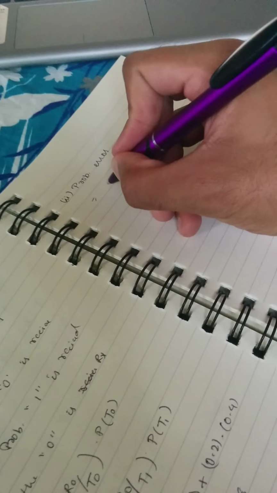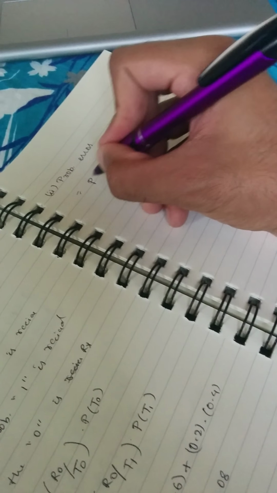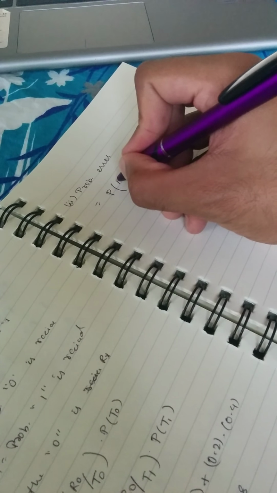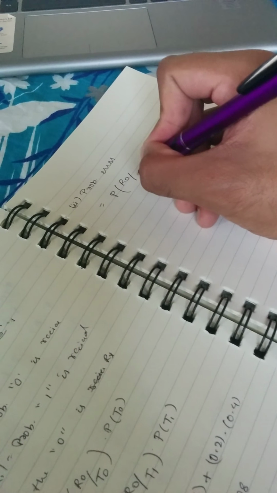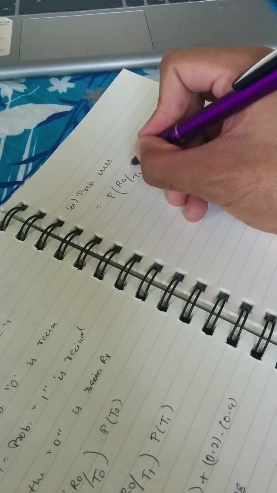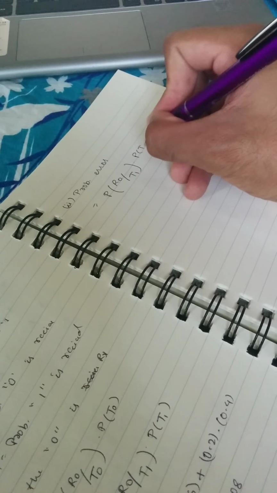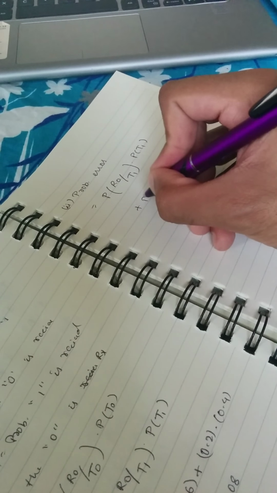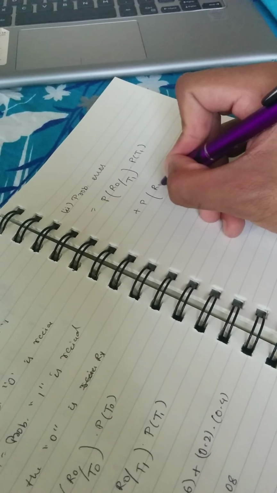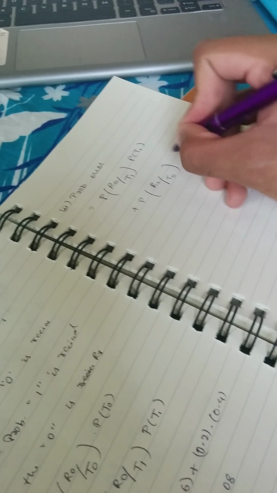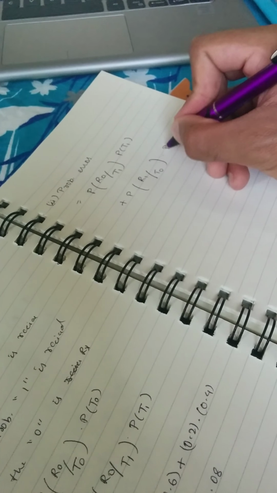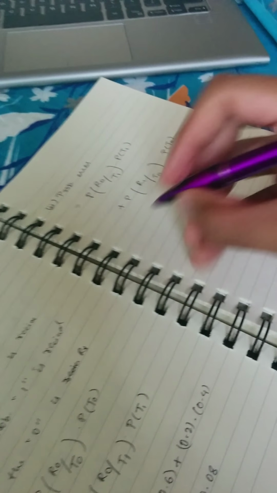So the probability of error is the probability that 0 is received provided that 1 was transmitted, into the probability that 1 was transmitted, plus the probability that 1 was received and 0 was transmitted, into the probability that 0 was transmitted.